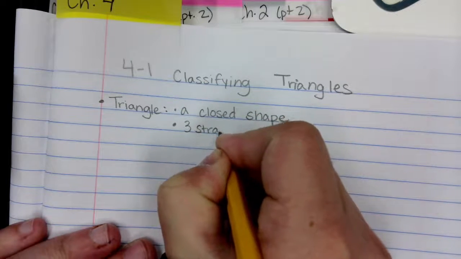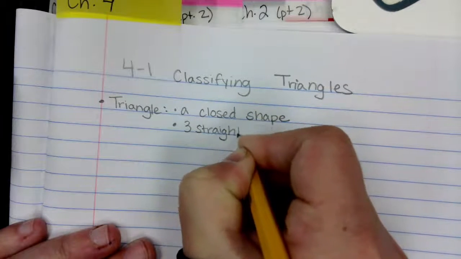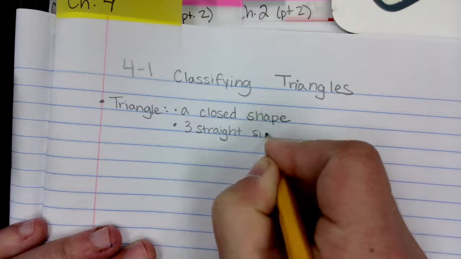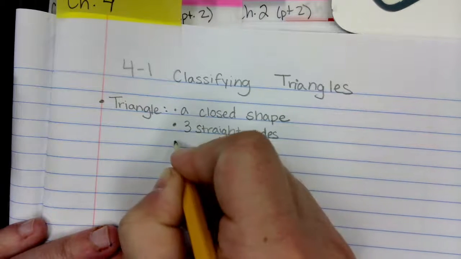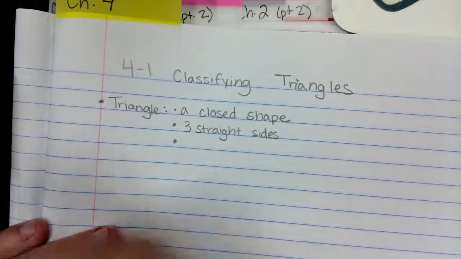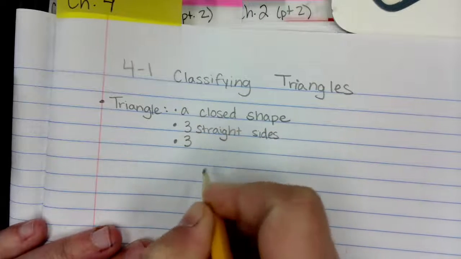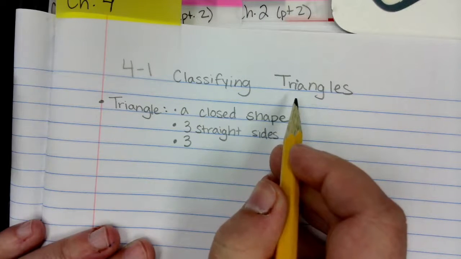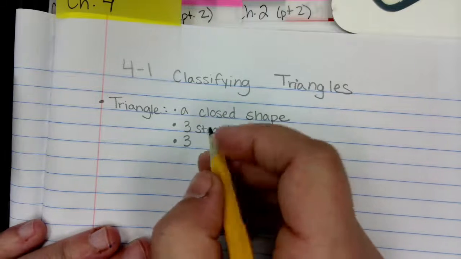And how many angles are in a triangle? 3. Whoa. Tri means 3. Triangles. 3 angles. That's literally what the name means. Fun fact.